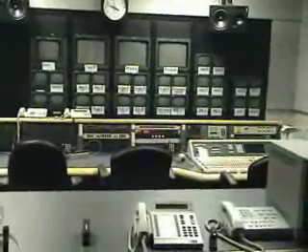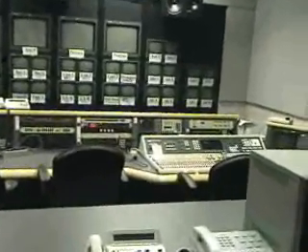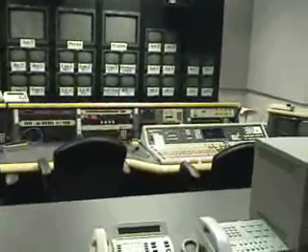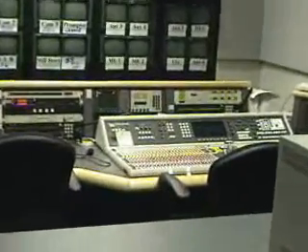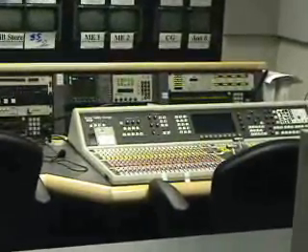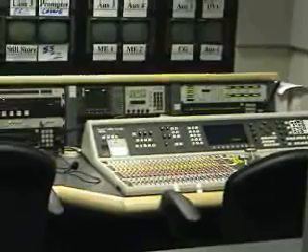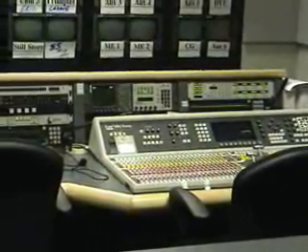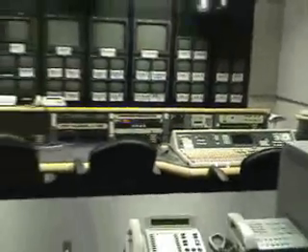All the video sources, the cameras, the videotape machines, the graphics, everything runs through that board, and that's how you get to see the things at home. So if you're watching a football game or a baseball game or a soap opera or news or anything, that will run through a similar board to that. So all the things that you see, the replays, everything, they all run through that, and that's how you get to see that at home.